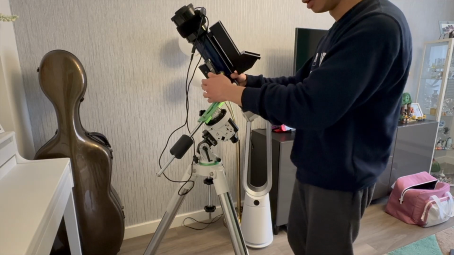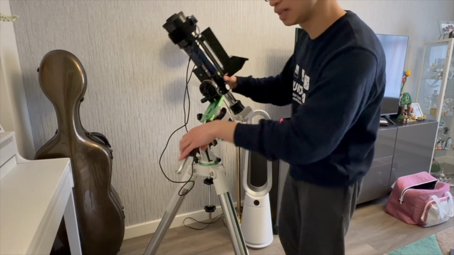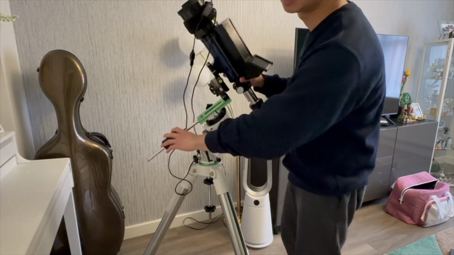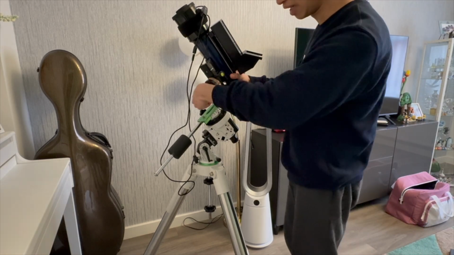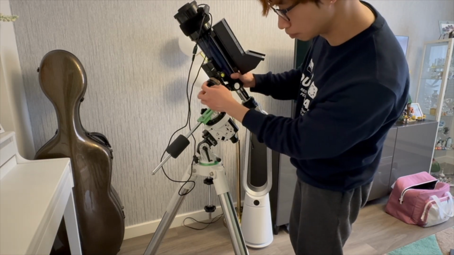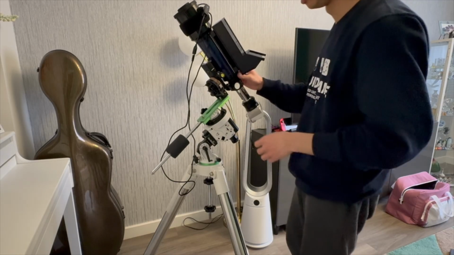Now let's focus on balancing the right ascension axis first. Before that, I'm gonna lock the declination axis clutch first.